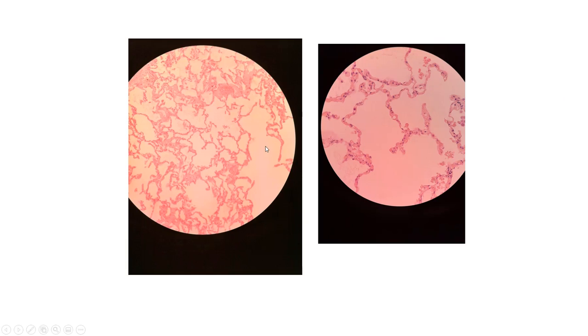So microscope slide-wise, this is just healthy lung tissue. You've seen this before. So simple squamous epithelium. And this is what it looks like. This is the same slide that you saw back when we did the tissue drawings. And then this is just a close-up view. So you can see it's simple squamous epithelium. These little sacs are the alveoli within the lungs.